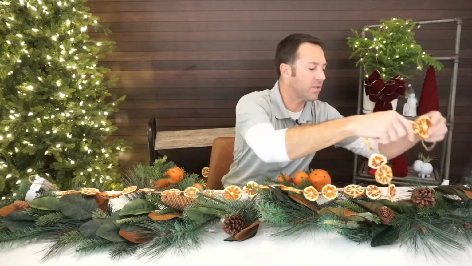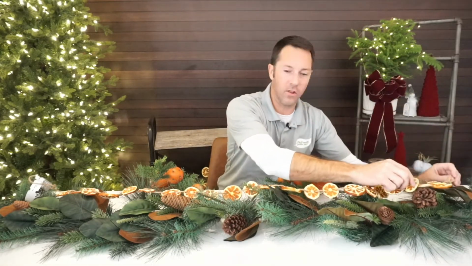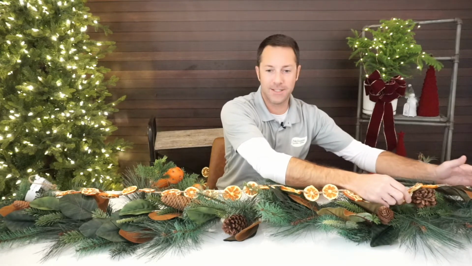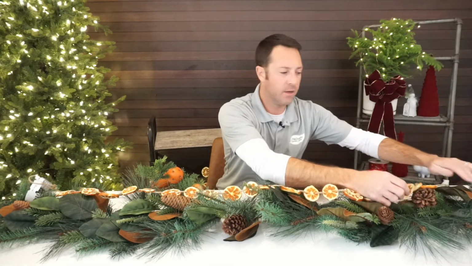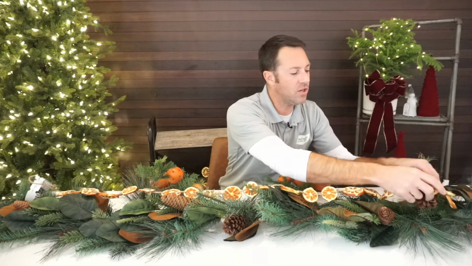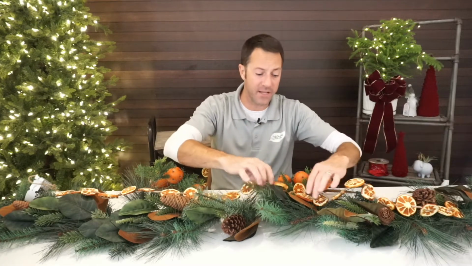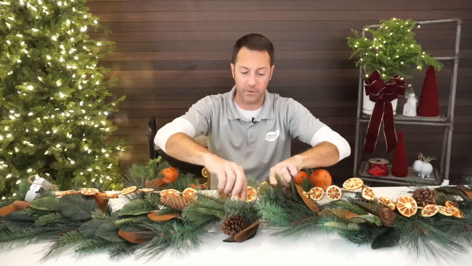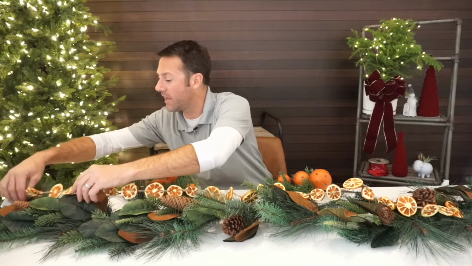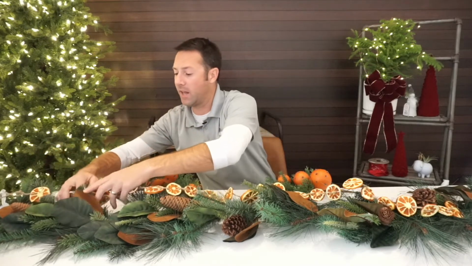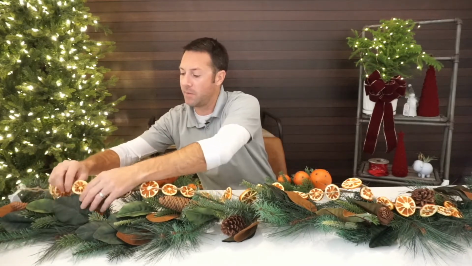And what I'm going to do is start it not quite all the way at the end. So I'm going to let the end be just the garland, and then start this just a little bit in so that it gives me a little bit of play. It's the same length as this garland, so it's going to give me a little bit of play to go in and out and work it a little bit. At first I'm just going to lay it in there, make sure I've got it where I like it, and realize that I'm going to manipulate and change that a few more times probably before I'm done.